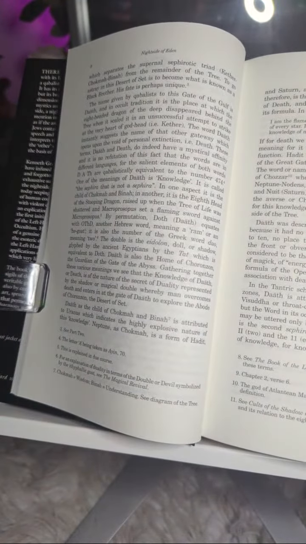Doth was described by the Kabbalists as the false Sephirah because it had no place in the scheme of numbers from 1 to 10, no place that is in the dimension represented by the front or reverse of the tree.